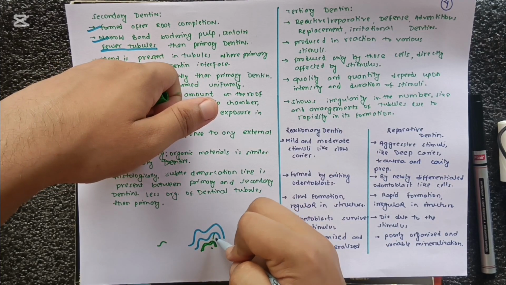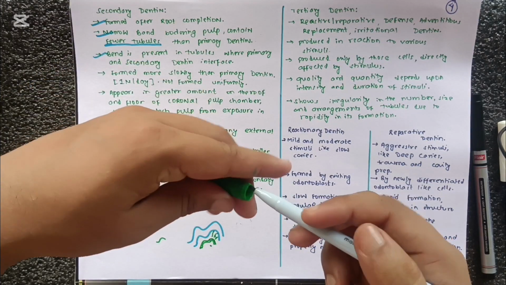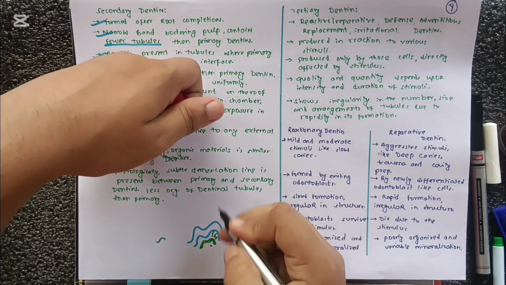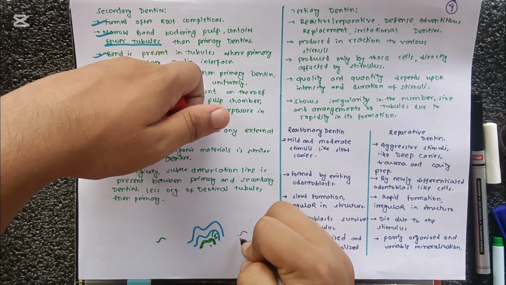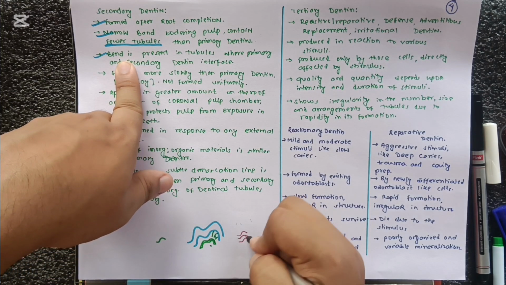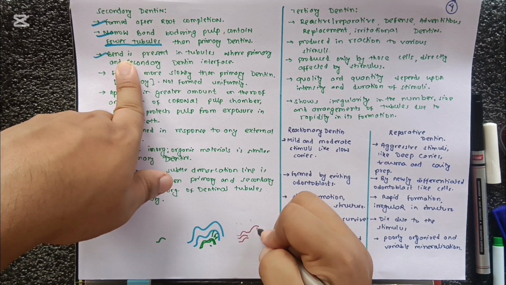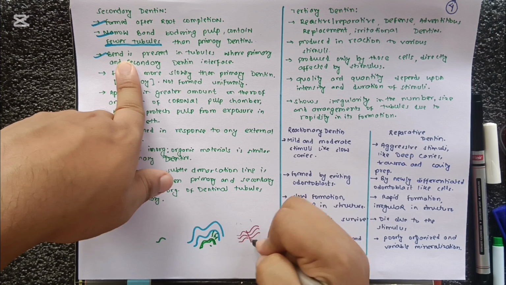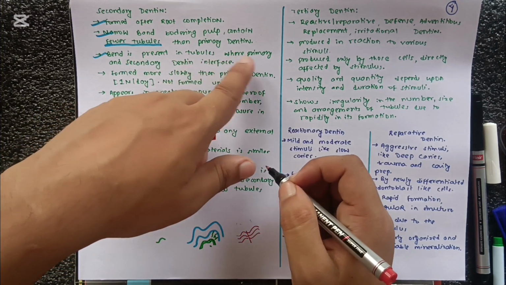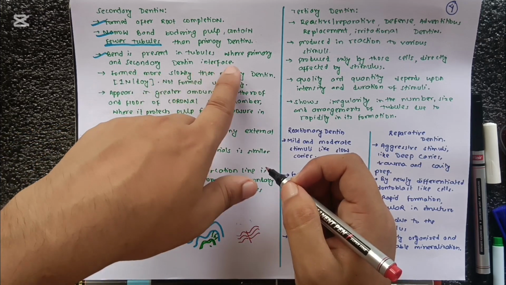So the tubules are present here also. In this picture it is not clear, but just think: if this is a secondary dentin, an S-shaped tubule is also present there, and this is a primary dentin, so there is a sort of a bend present in the tubules where the primary and the secondary dentin interface.